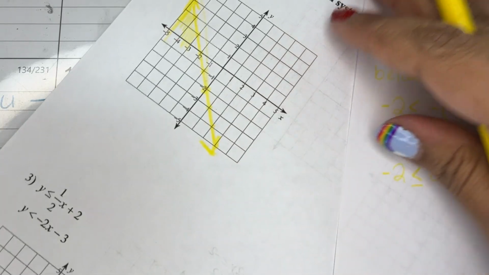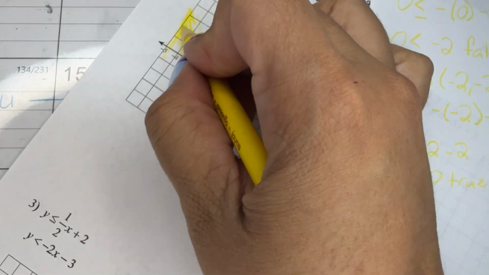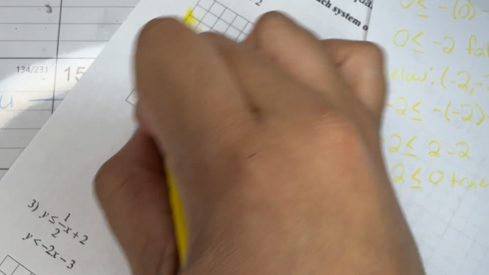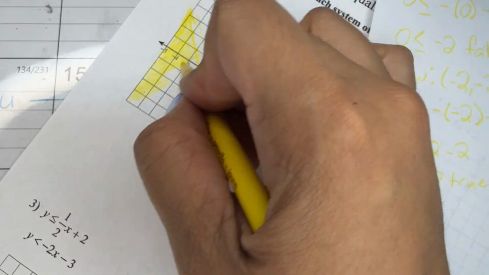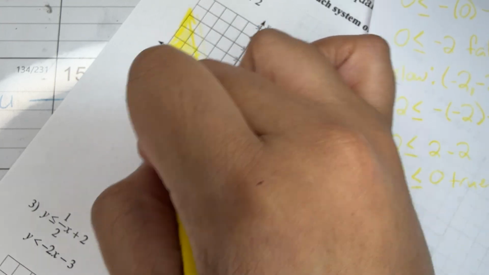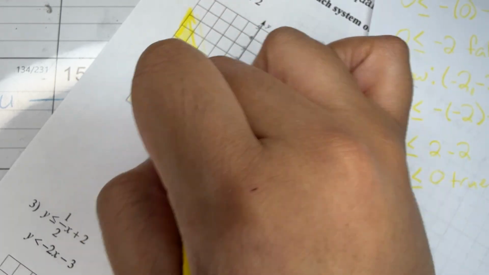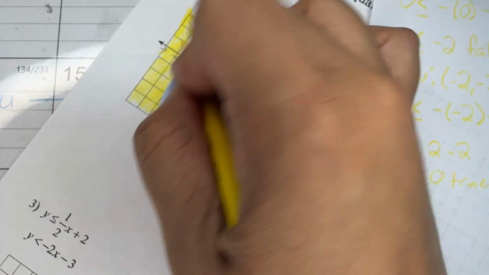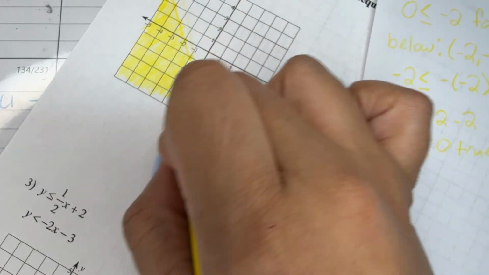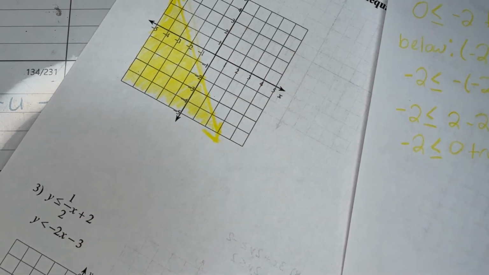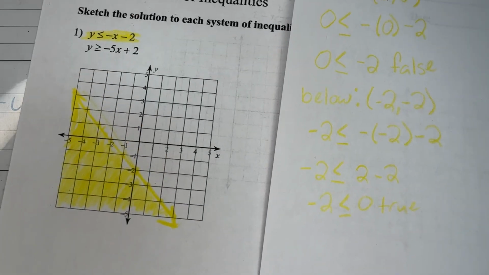I actually like to turn my paper to shade. I like shading horizontally. I cannot color and think at the same time and speak, but that's okay. Ooh, punching my equipment. Okay, so I did that one.